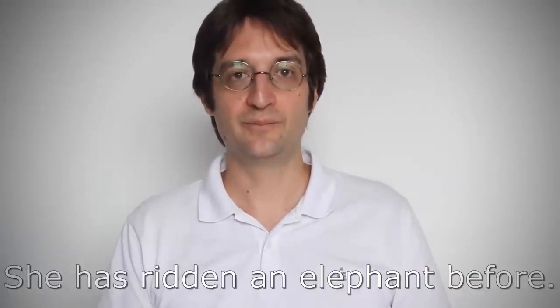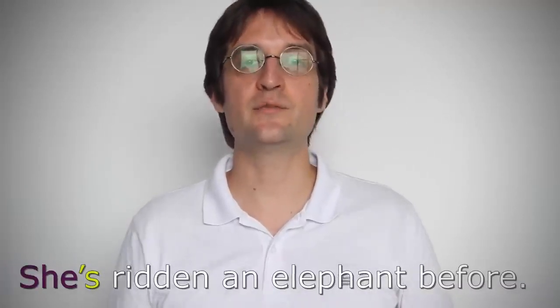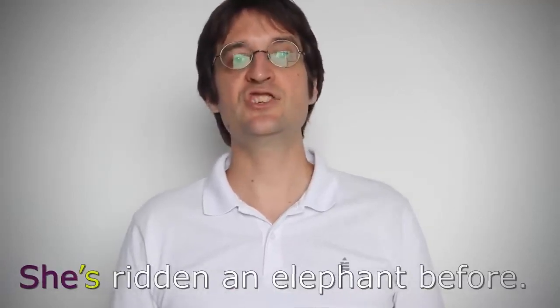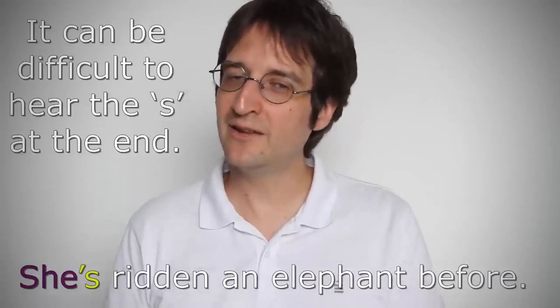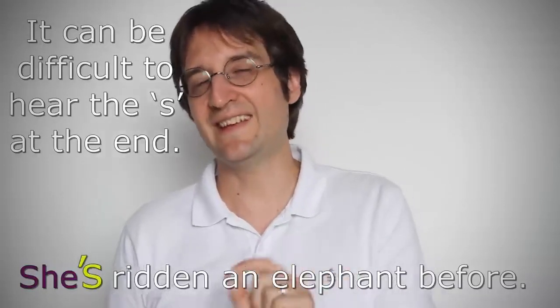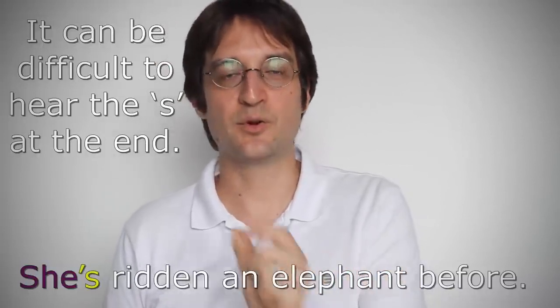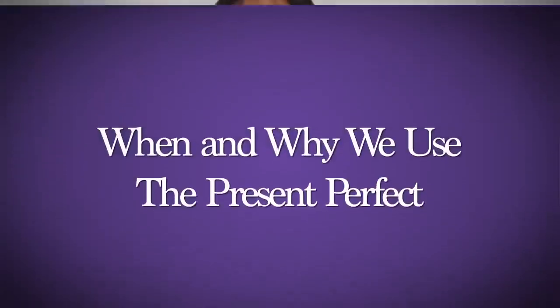Let's look at our third sentence. She has ridden an elephant before. Now we can take she and has and mix them together to make she's. She's ridden an elephant before. Now once again, that one can be a little bit difficult to hear, but there's an S at the end and has merged with she. She's ridden an elephant before.